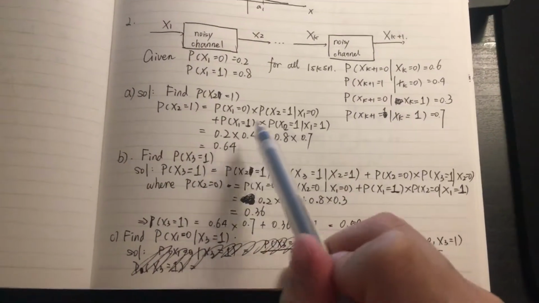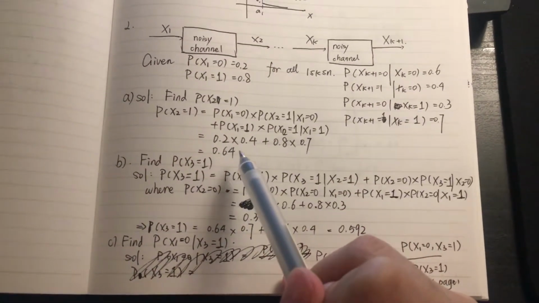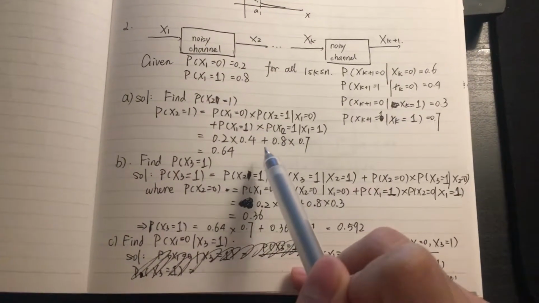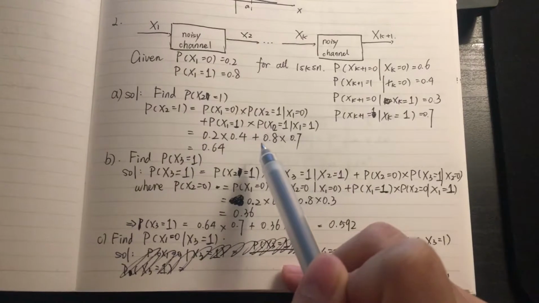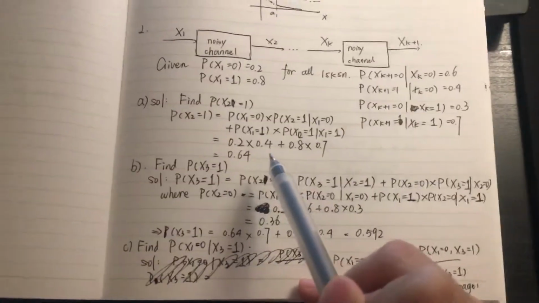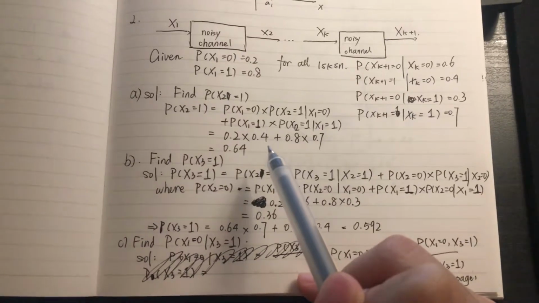The values are 0.2 multiplied by 0.4 plus 0.8 multiplied by 0.7, which adds up to 0.64. That's the solution for question A.